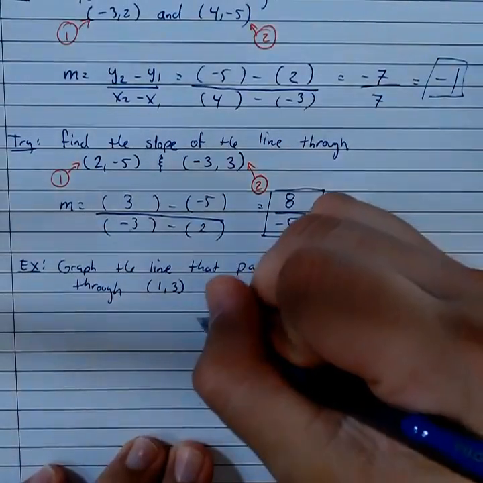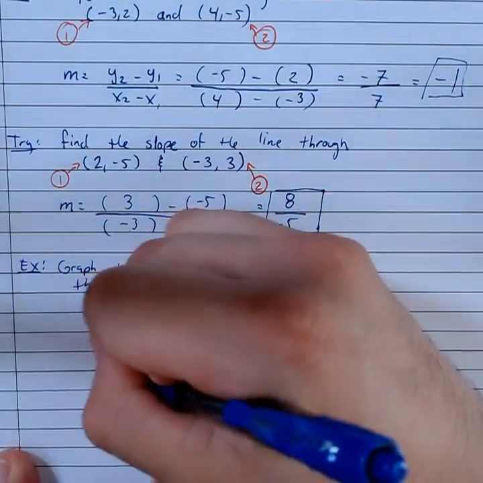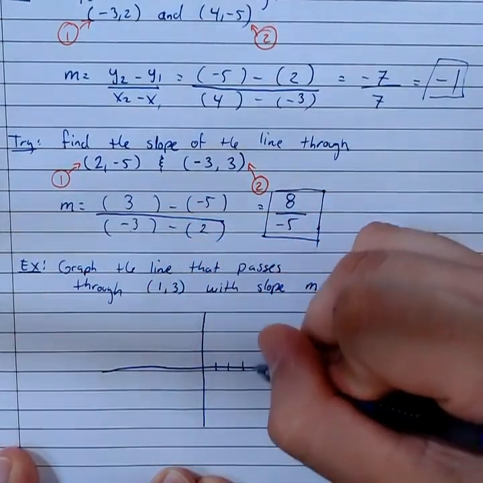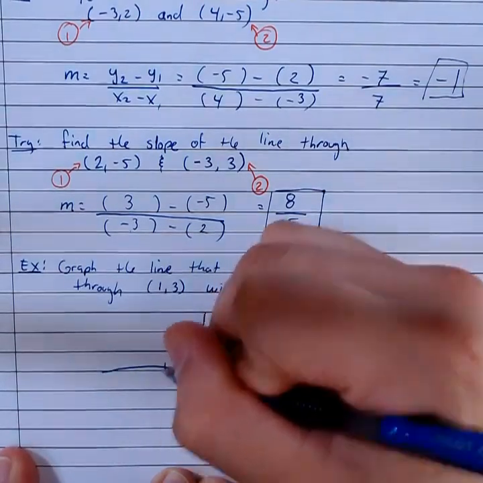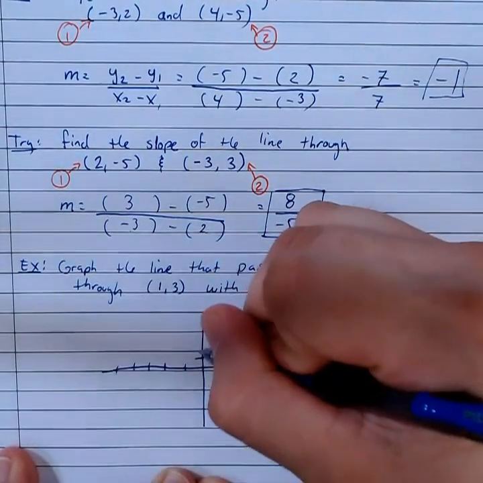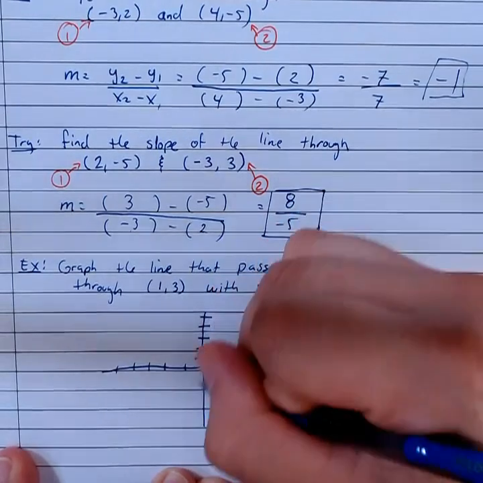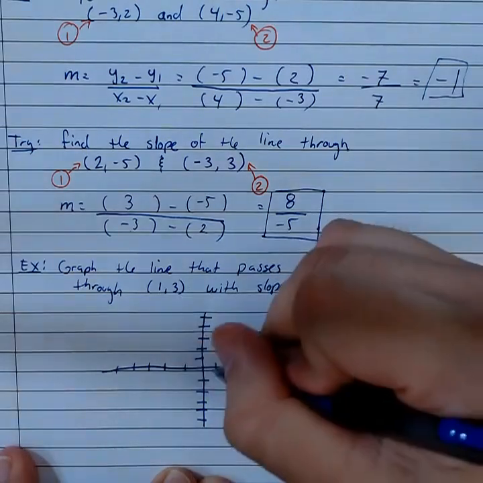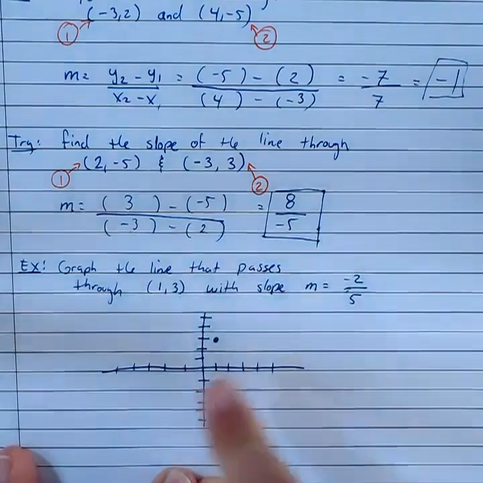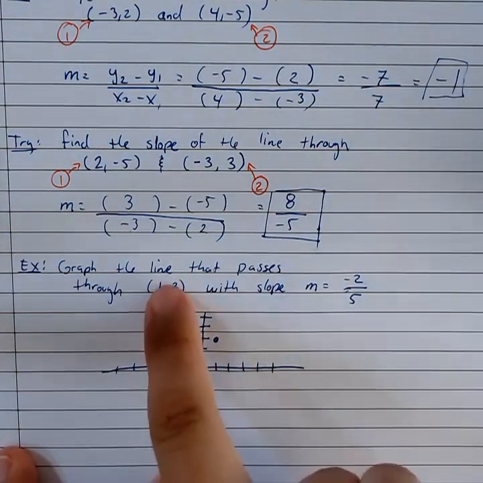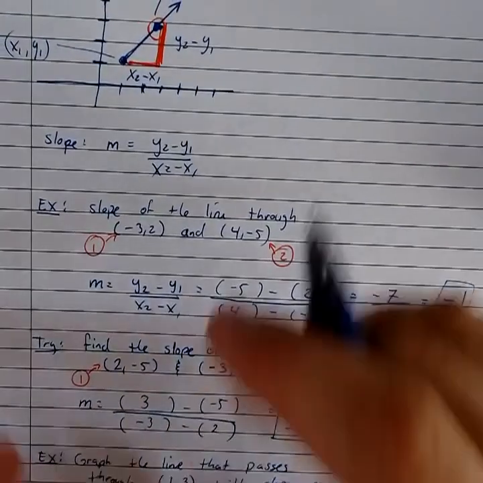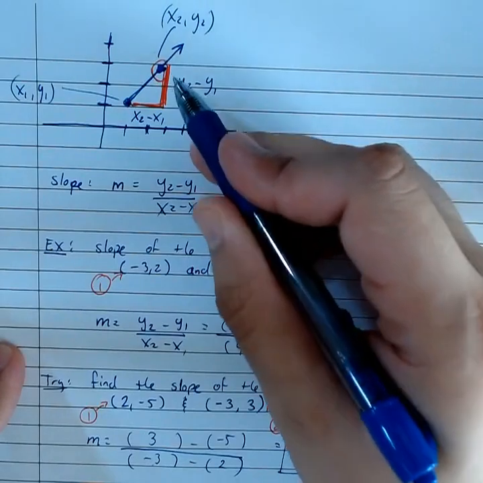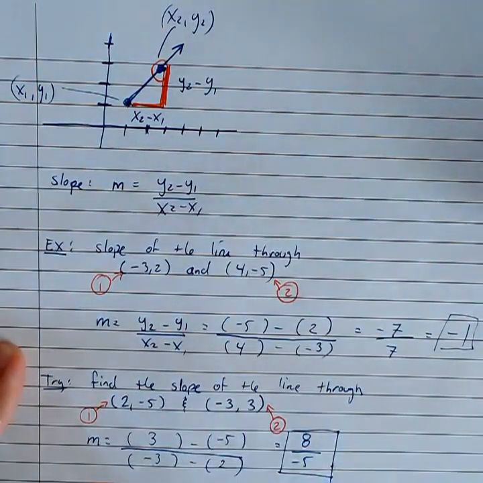All right. So let's start off with an XY plane here. 1 comma 3. So that's a point on my line, so I'm going to start from there. Now our slope, notice the numerator of your slope tells you the difference in the y values, or in other words, how far up or down to go.